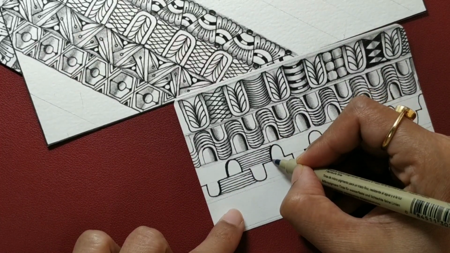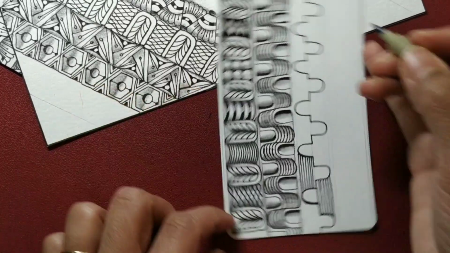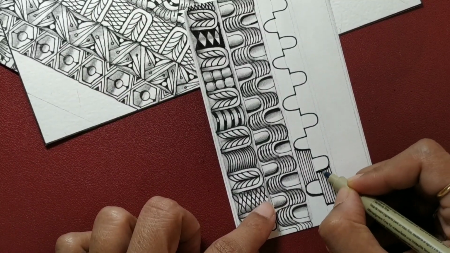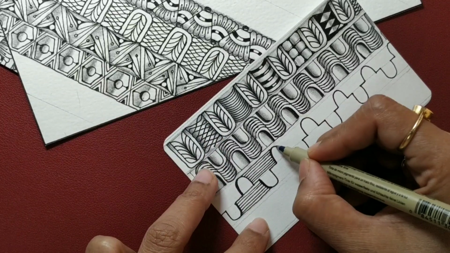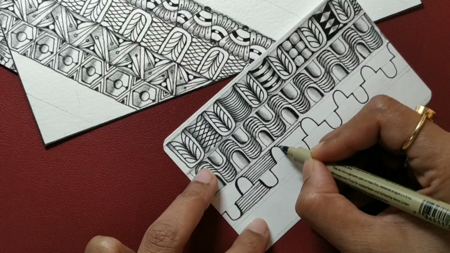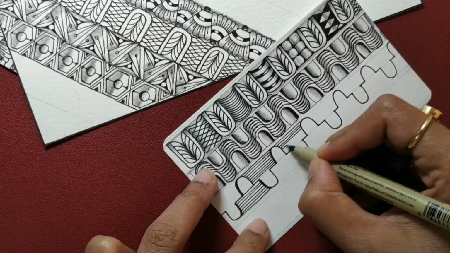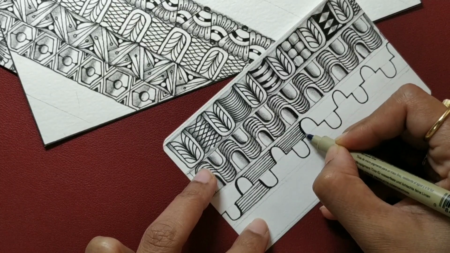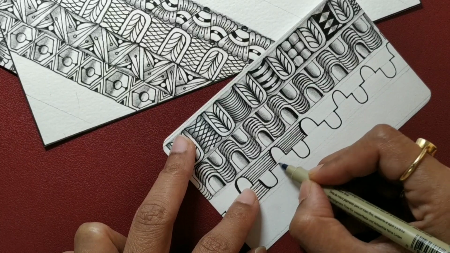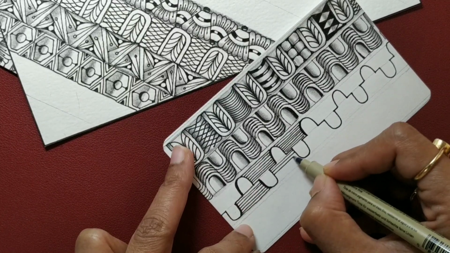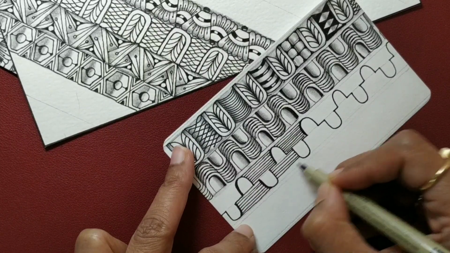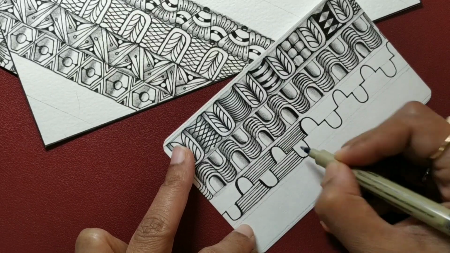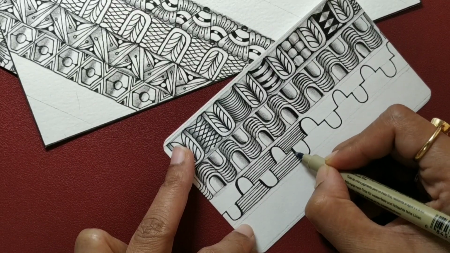You can do that on the same side. Again straight lines, add some weight on one side, again straight lines, add some weight on one side.